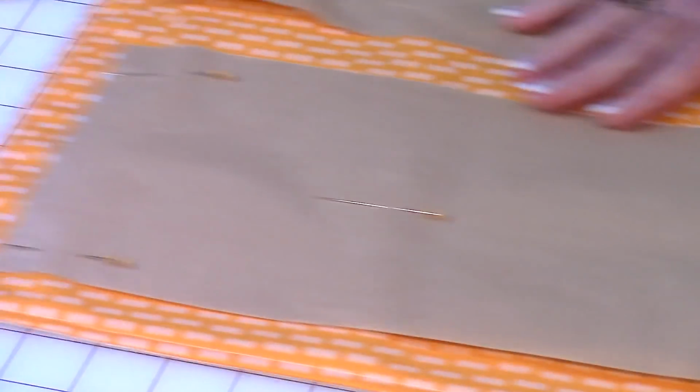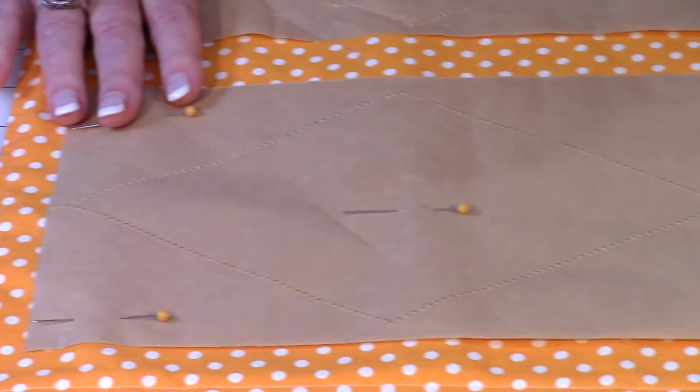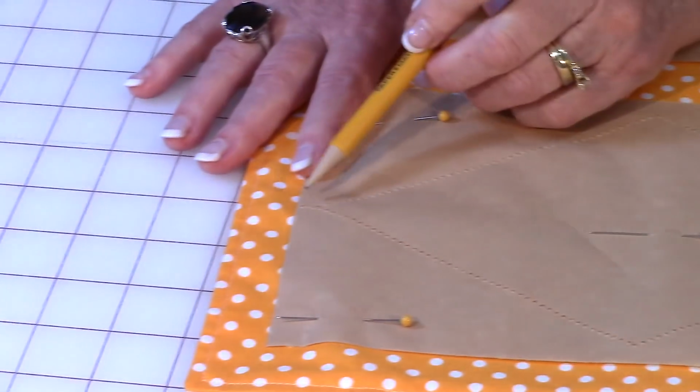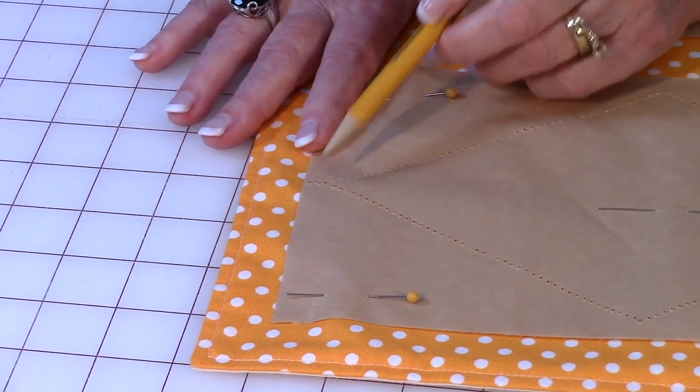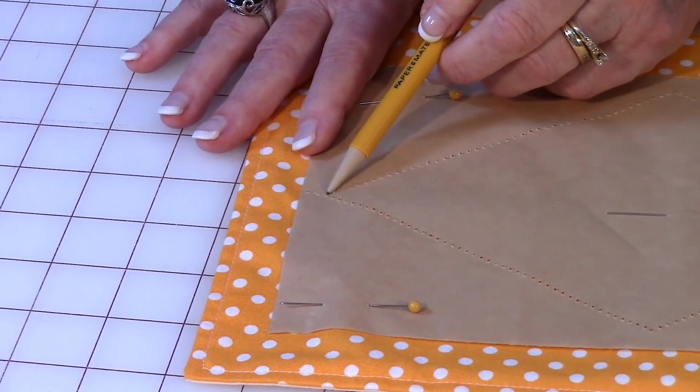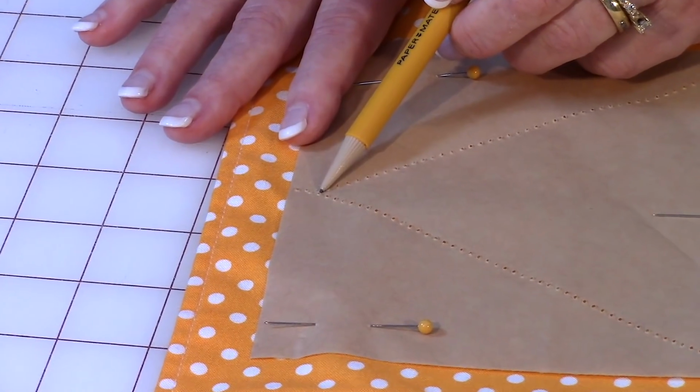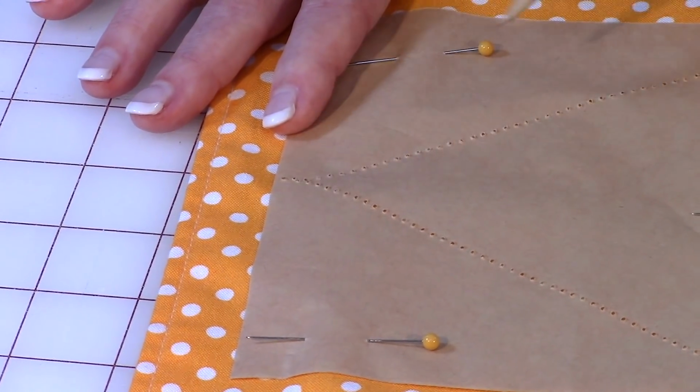Let me bring this in a little bit more for my handy dandy cameraman. And you're not going to stitch on this little connecting line down here. You're going to leave your needle down in this corner and turn your fabric and begin the process of going down the other end.